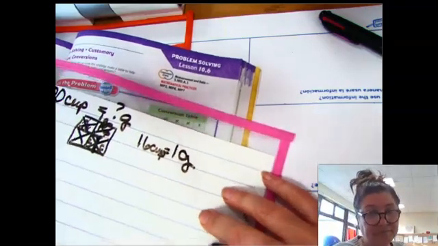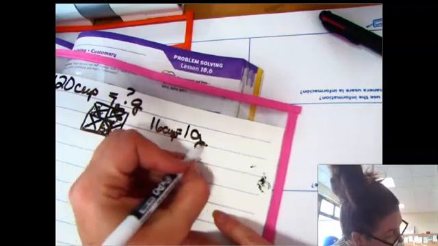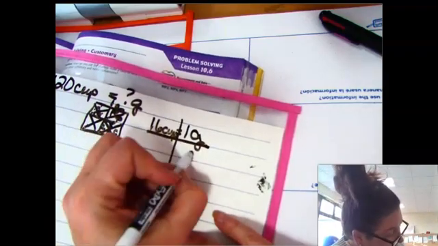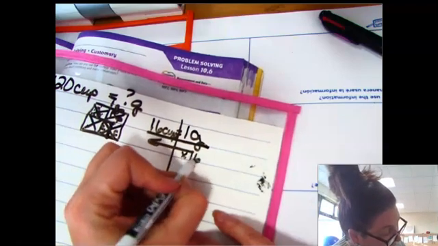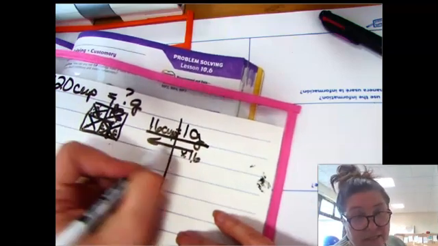You see how I did that? All right, so again, I'm going to make my T-chart. If I'm going this way, how am I going to get from 1 to 16? Well, I'm going to multiply. 1 times 16 is 16.